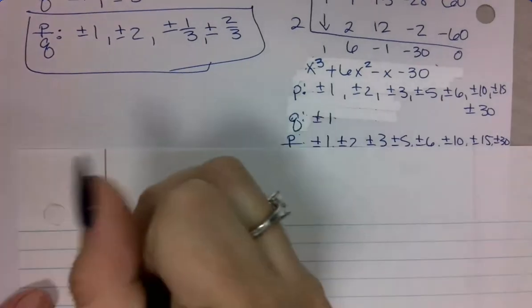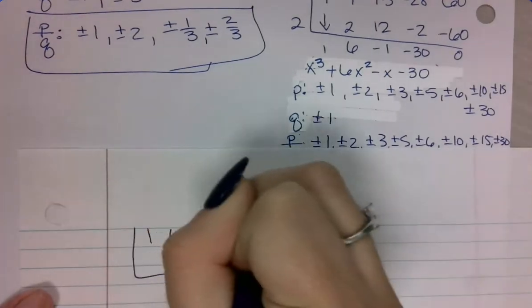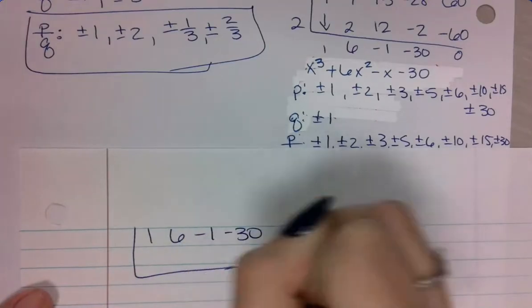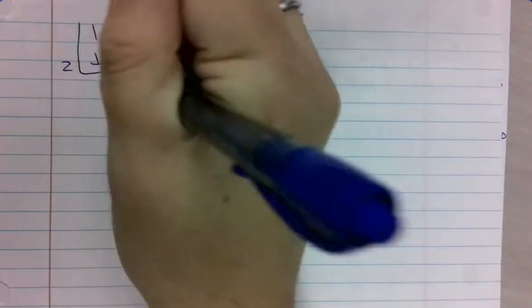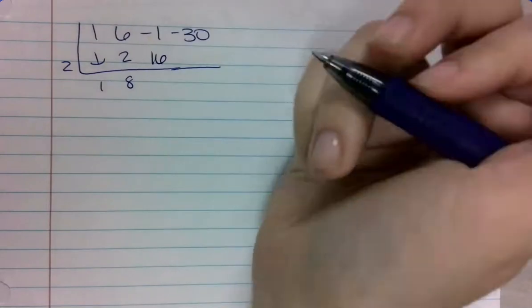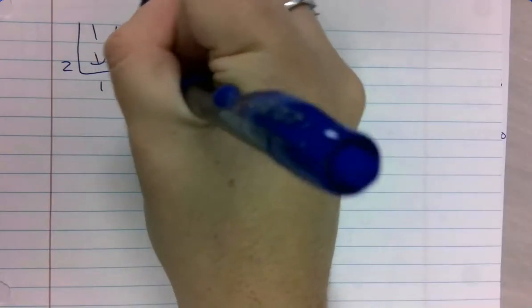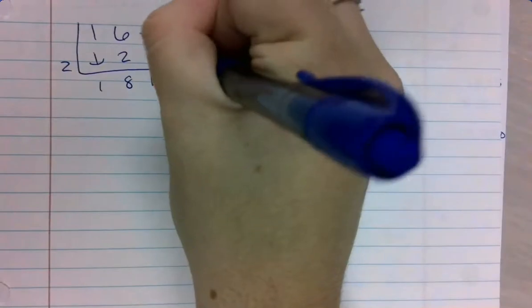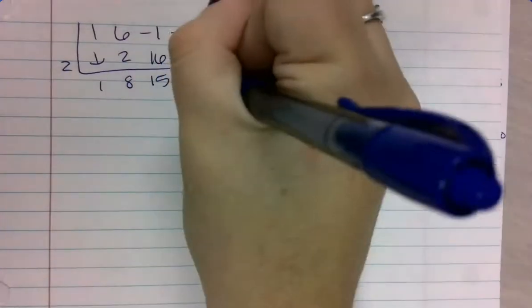So I am doing 1, 6, negative 1, negative 30. I'm going to try 2 next. So I'm going to bring down that 1. 1 times 2 is 2. 6 plus 2 is 8. 2 times 8 is 16. Negative 1 plus 16 is 15. 2 times 15 is 30. Negative 30 plus 30 is 0. So this one works. I am going to then go ahead and rewrite this as a polynomial.